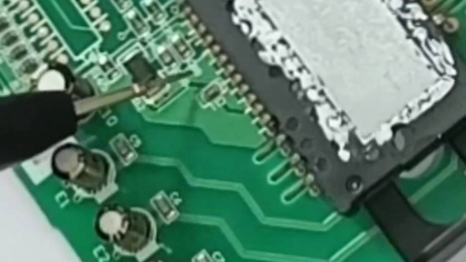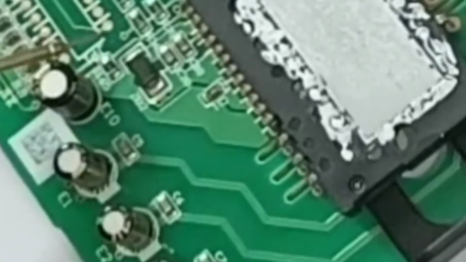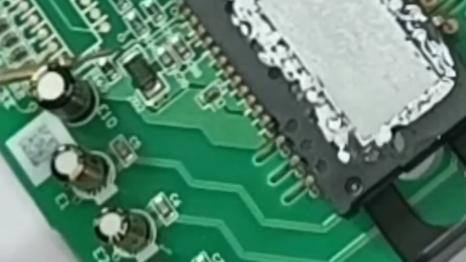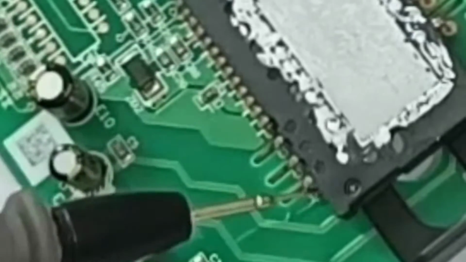This 12-number pin is connected with this diode. The other pin of the diode is grounded. 15 volts should be present here. 15 volts on these 3 pins.